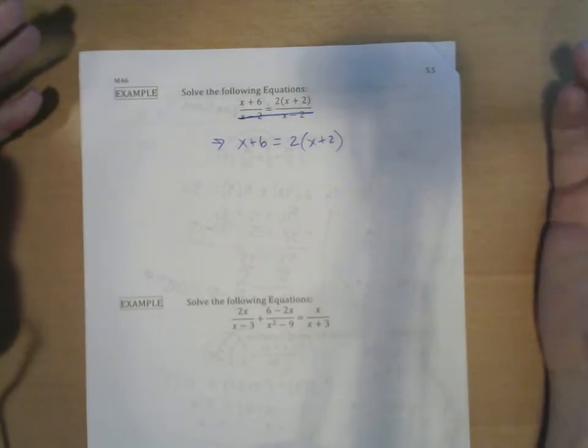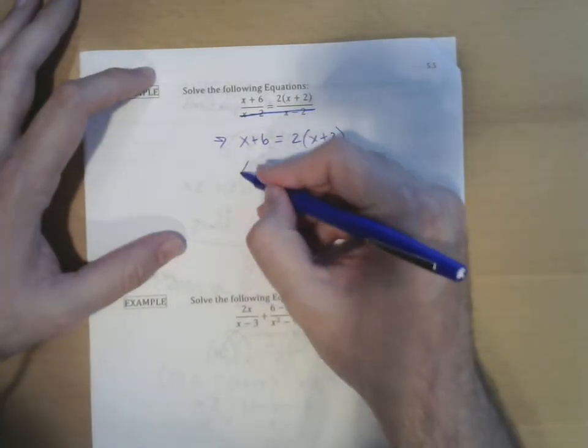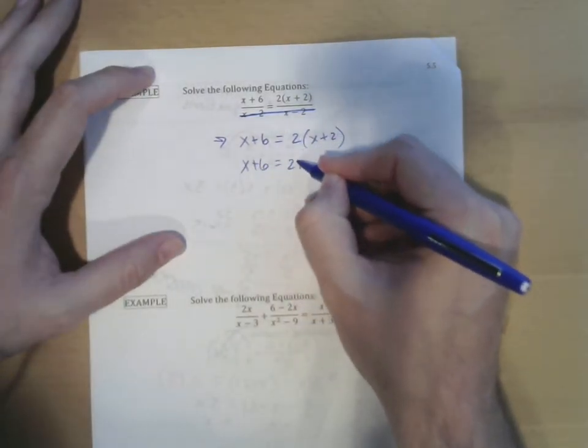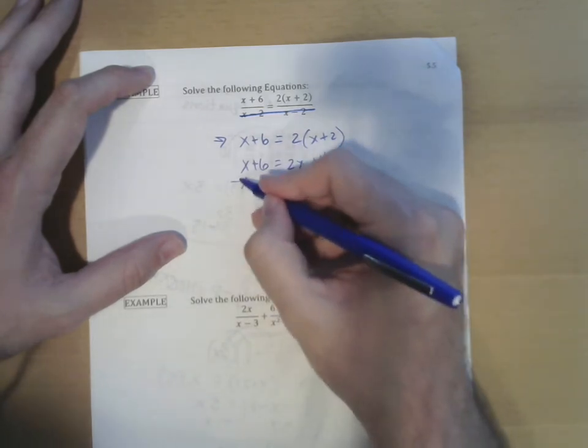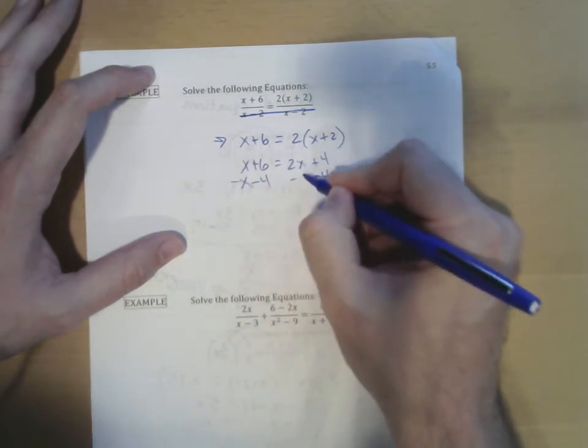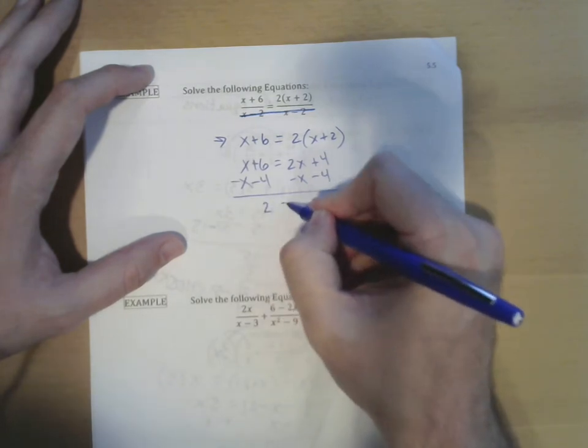And then we just simplify and solve. x plus 6 equals 2x plus 4. We'll minus x and minus 4 from both sides. And we get 2 equals x.